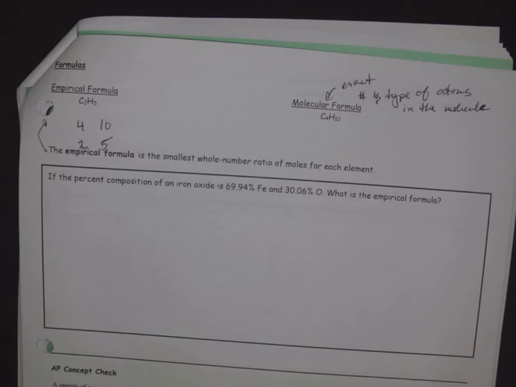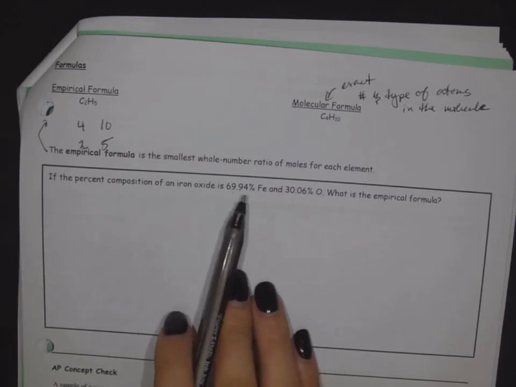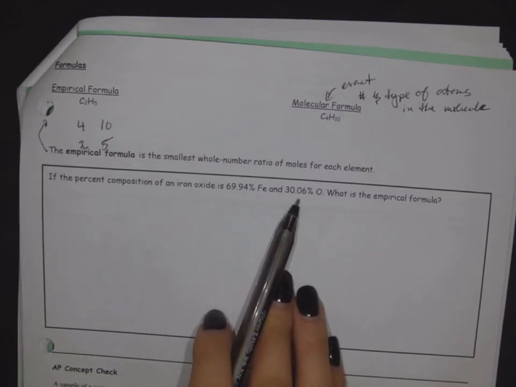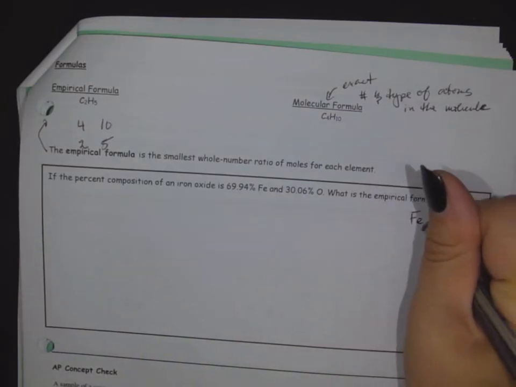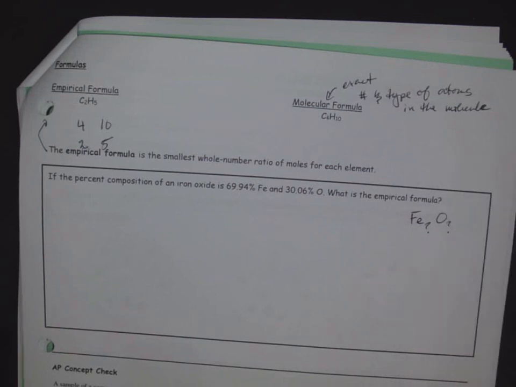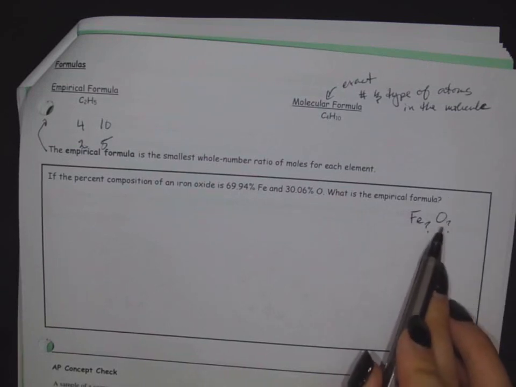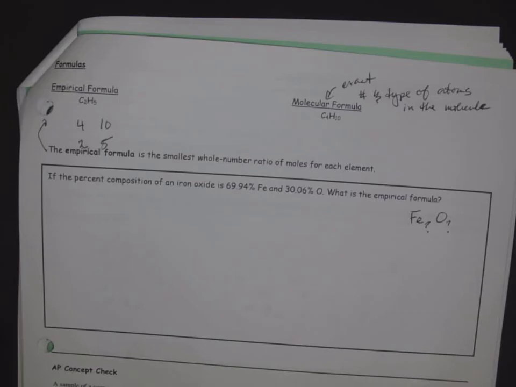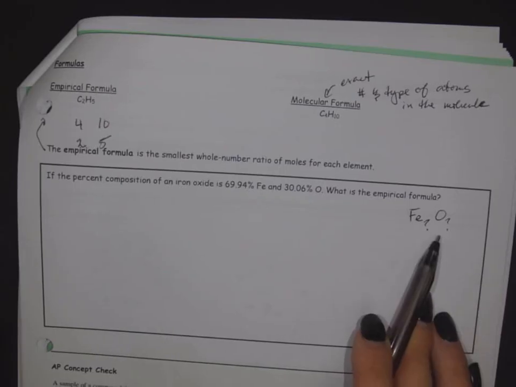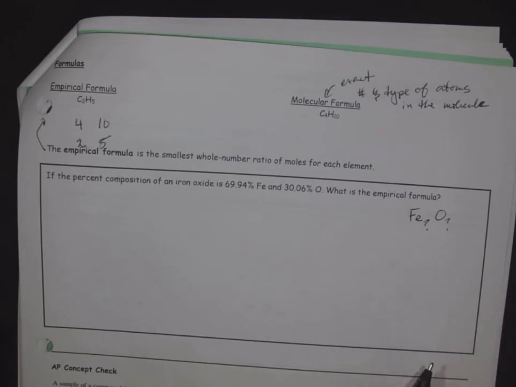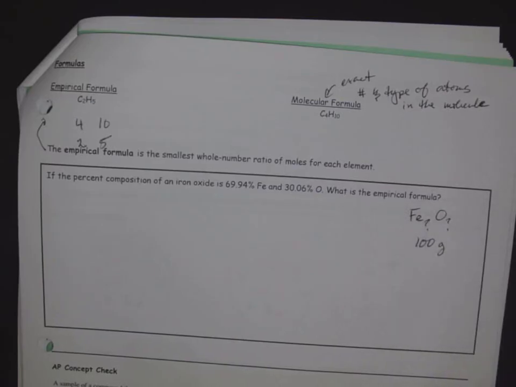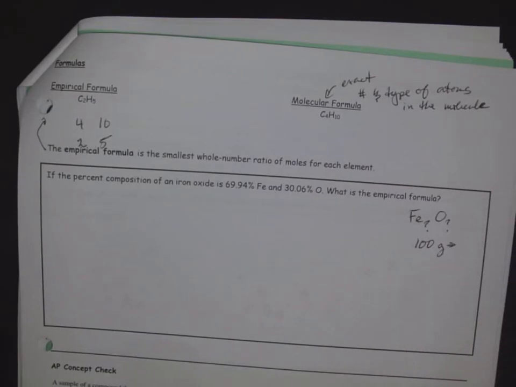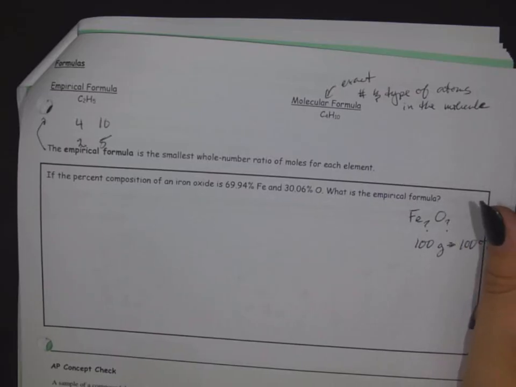Here's my first trick for you. Anytime that I see percentages, I'm going to assume that my sample of this iron oxide, however much iron to however much oxygen, is going to be 100 grams. It is going to be easiest for me if I get a sample that is 100 grams, and the reason it's nice is because then we get such an easy translation to 100% of the sample.